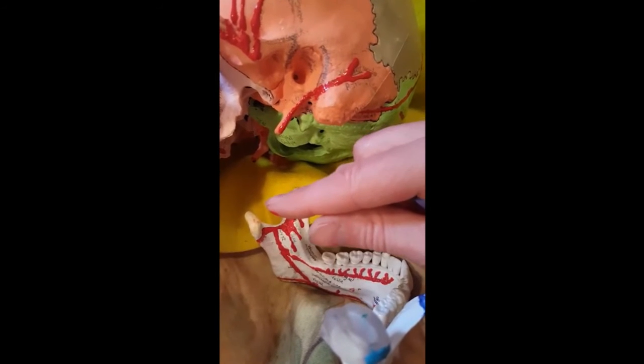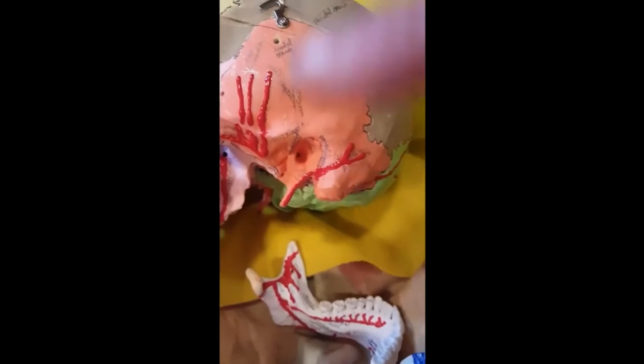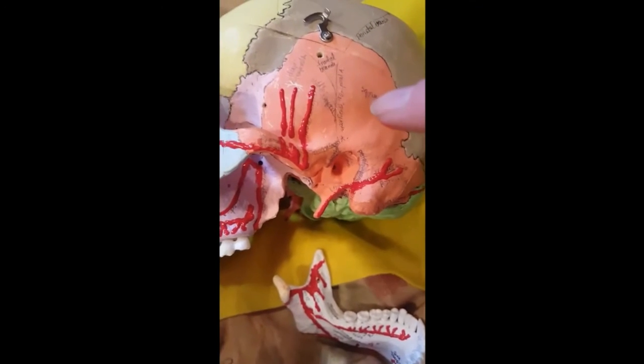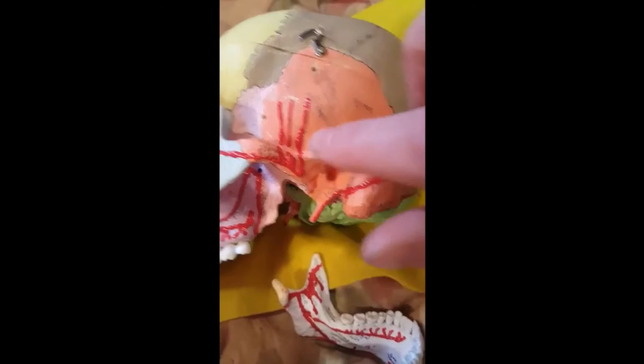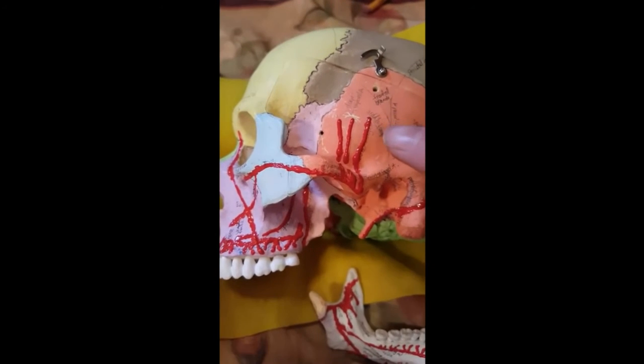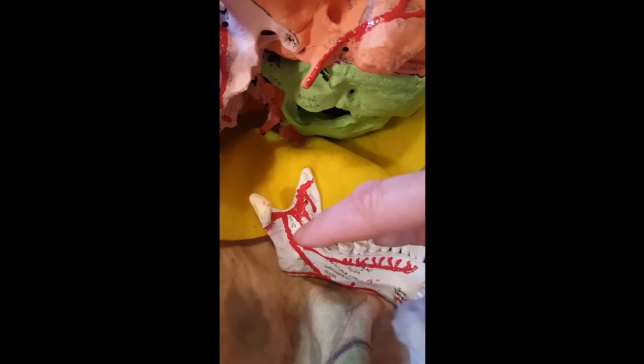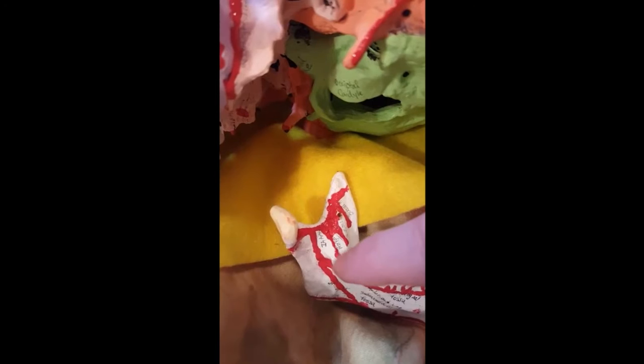The first branch off of this, we're going to show it here, is the middle meningeal branch, which actually enters the brain technically through the foramen spinosum, which we could see on the underside of the skull there. But just for visualization purposes, we're going to put it here, but just knowing that it does enter through the foramen spinosum. We also have, if we go back to our mandible, the next branch, our inferior alveolar branch, which runs through here into that mandibular canal. There's a little lingula right there.